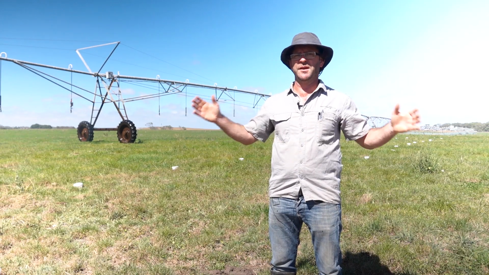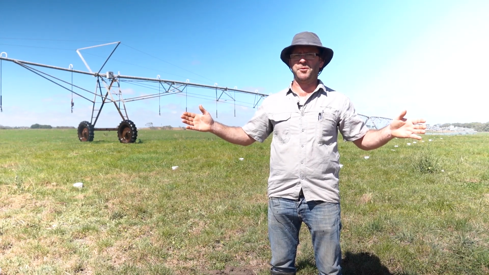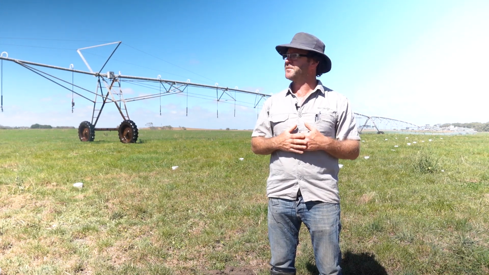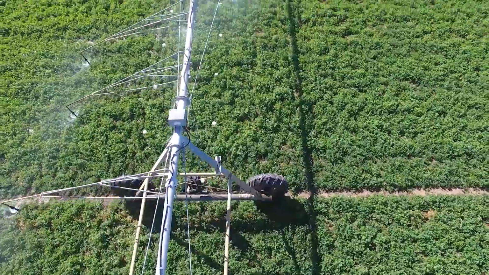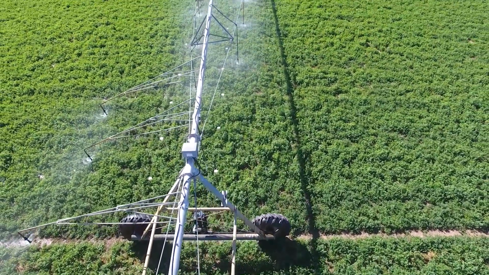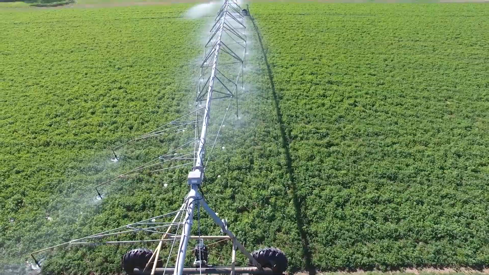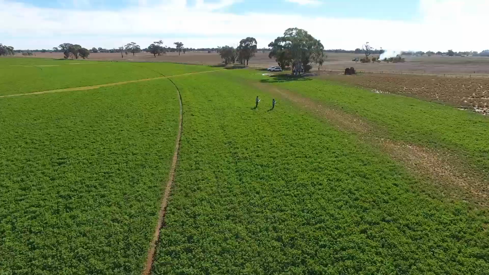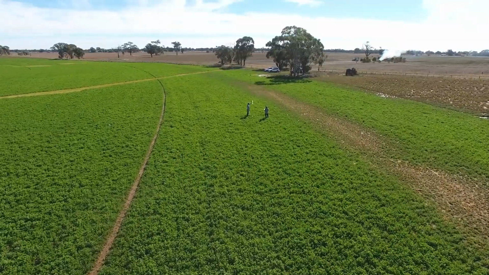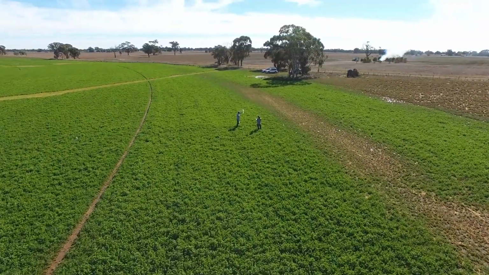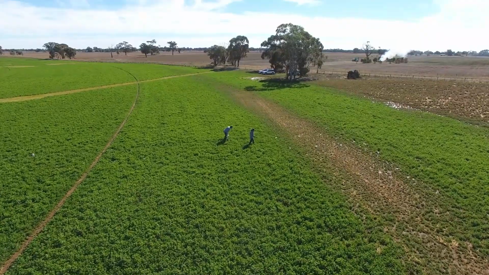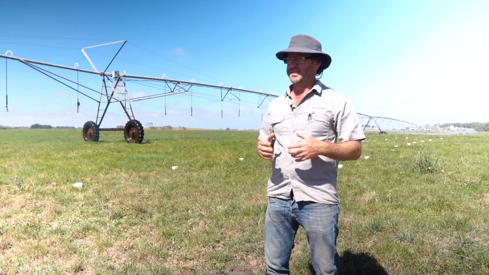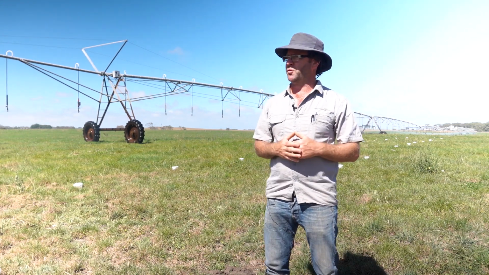So every time we double the throw distance of the sprinklers, we halve the application rate at the end of the pivot. So often these pivots are applying water at rates of 100 to 200 millimetres an hour. And to put that into perspective, a heavy thunderstorm is about 60 millimetres an hour. So these are really torrential, and that's why we get a lot of runoff occurring. So we recommend that we have an application rate on the systems of less than 60 millimetres an hour if we can for most soils.